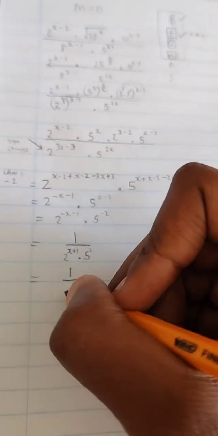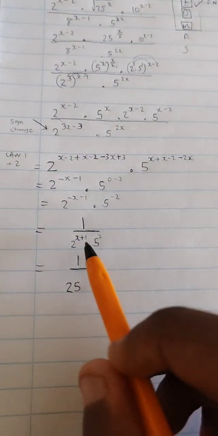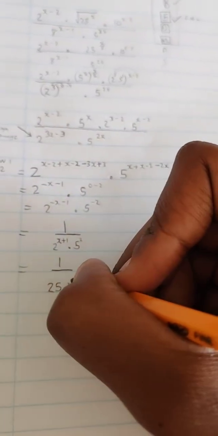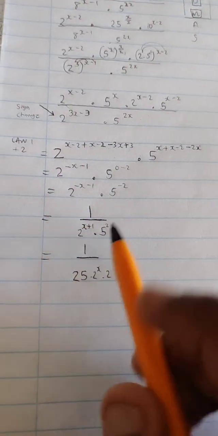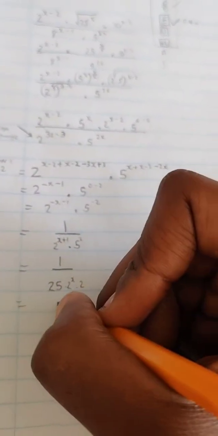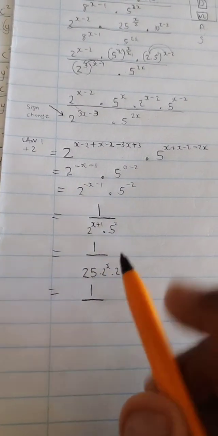Which is 1 over, we then settle it, 25. Split, this is 2 to the power x times 2. When you split these two, which gives you 1 over. Now you can multiply this 25 with this 2.